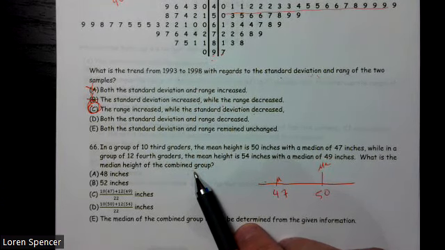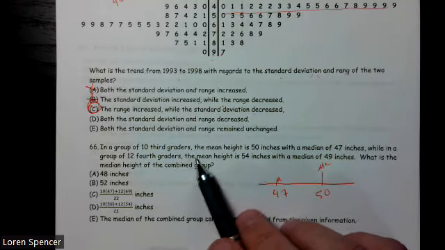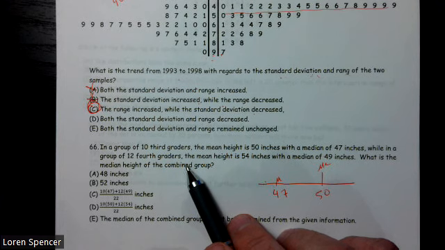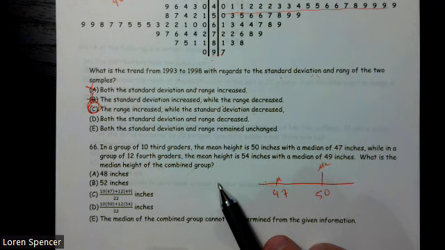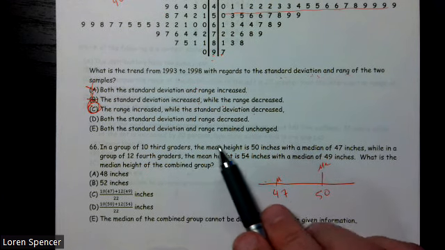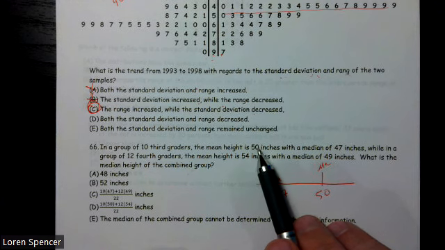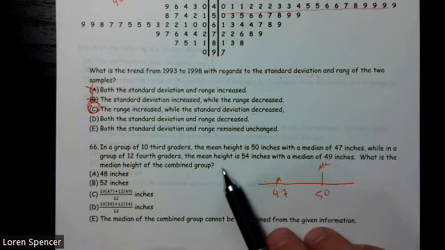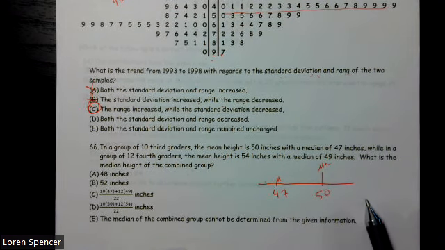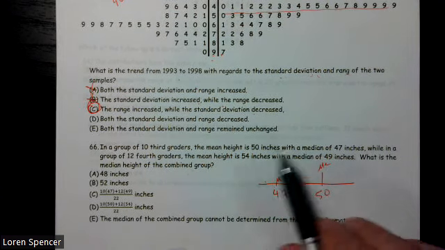I have no idea. We can't, we need more information than this. We'd have to have every single individual in order to do this, even though we have 10 third graders and 10 third graders, we have to know every single person's height in order to find the median.